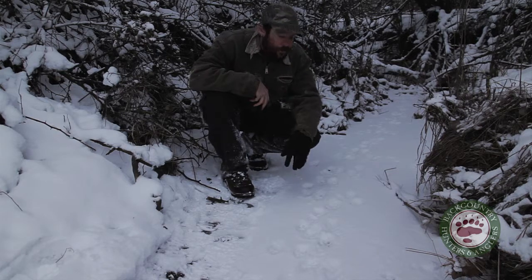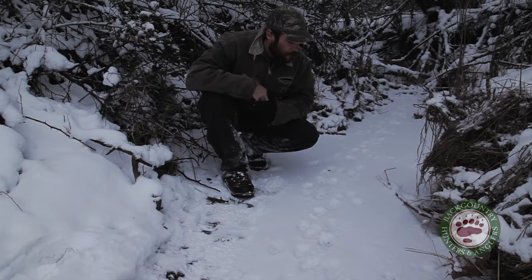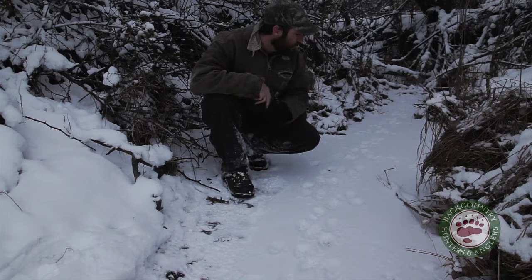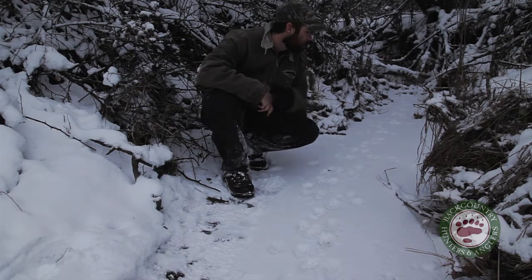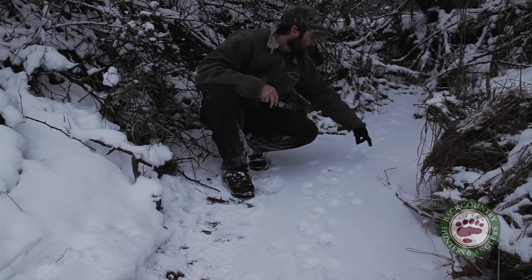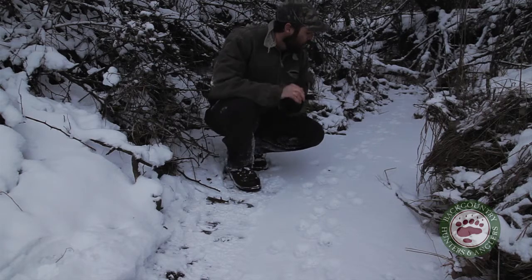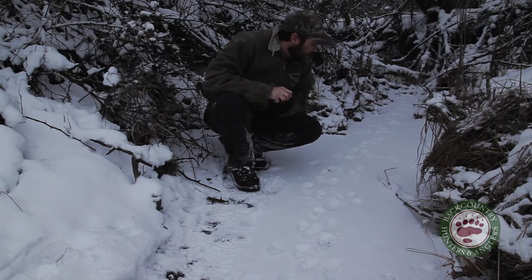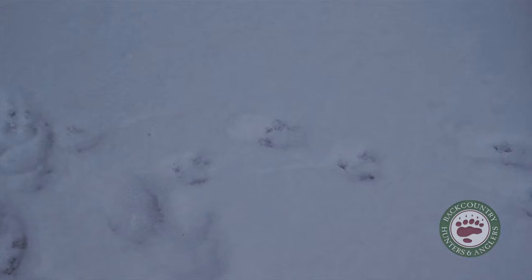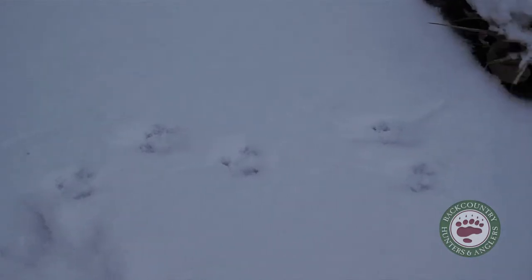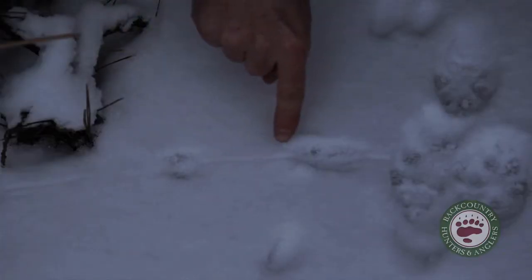I've got coyotes that are running up and down this frozen creek. I've got cottontails in here. And I've even got a mouse track over here. You can see it's really similar to a cottontail actually, but it's a very small group of tracks, and there's a drag mark where he was dragging his tail.